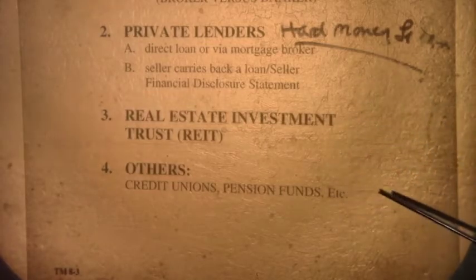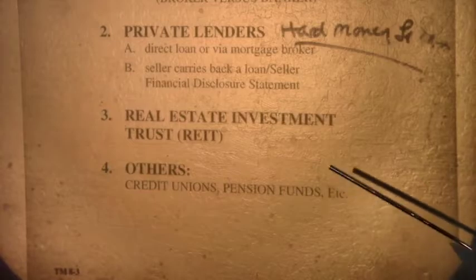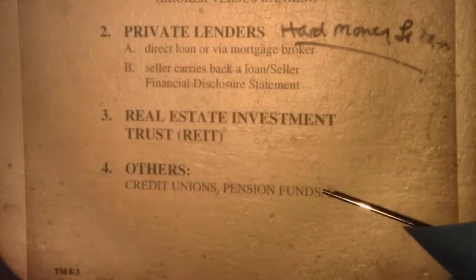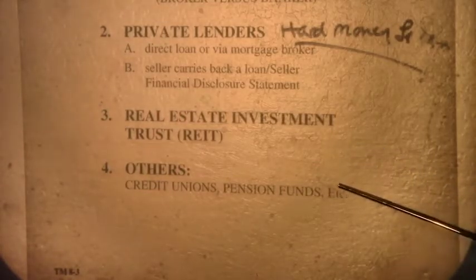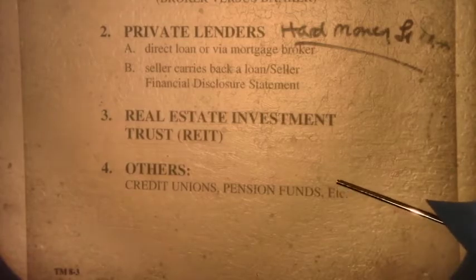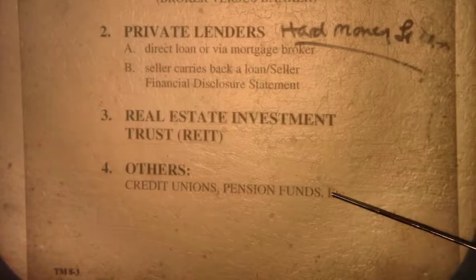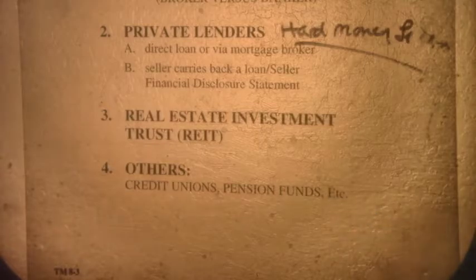Credit union is more of the, I'm sorry, not investment. The credit union focuses on giving you home loans, and the money comes from depositors' money, and that is the credit union.